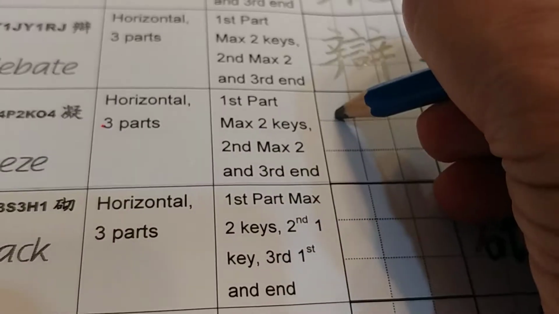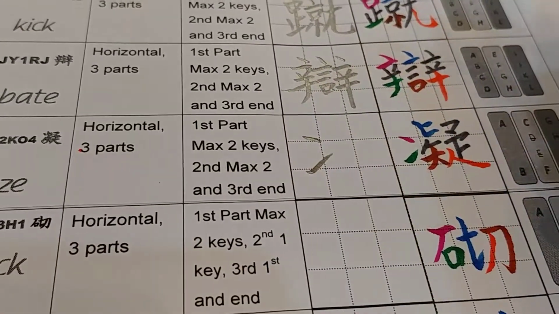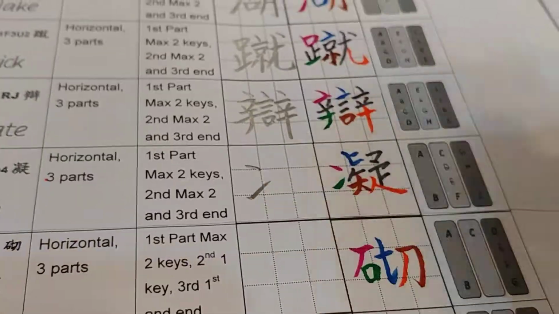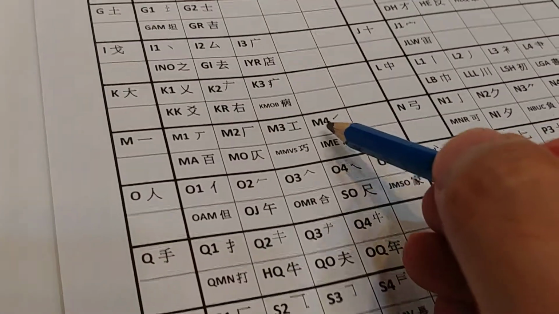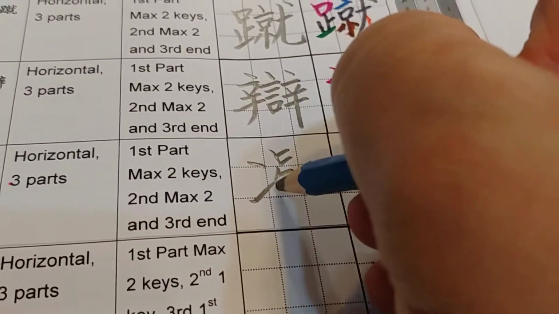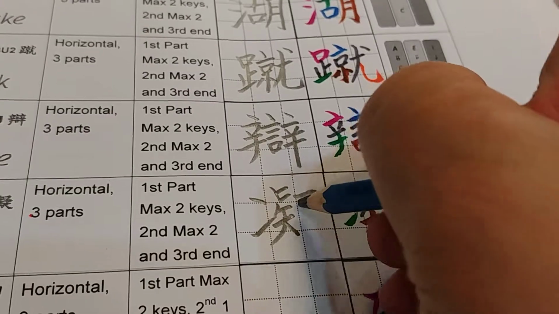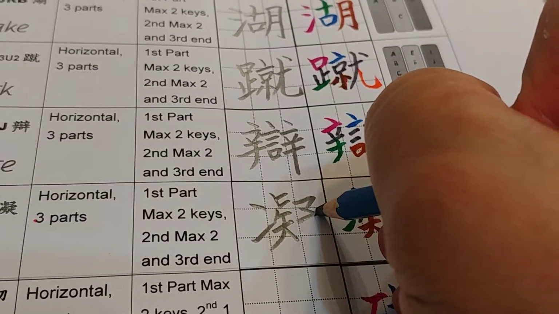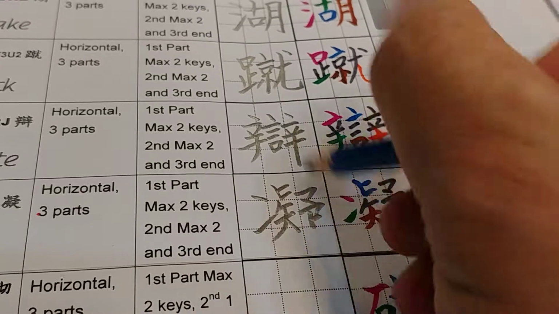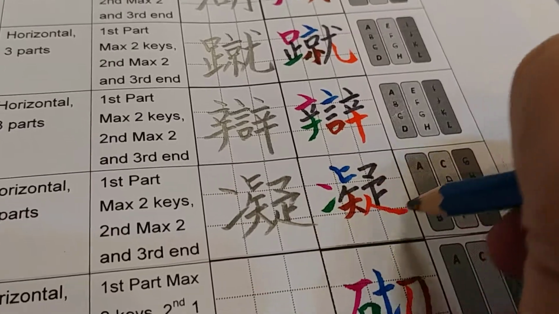And for this one, this is a dot, so it's I, and this is an M. You can see here. The middle part, take the first one, the P, and this is not counted, but this one K is counted, like this. And we just left one more key, so we take the last one. This is O, the last two strokes.